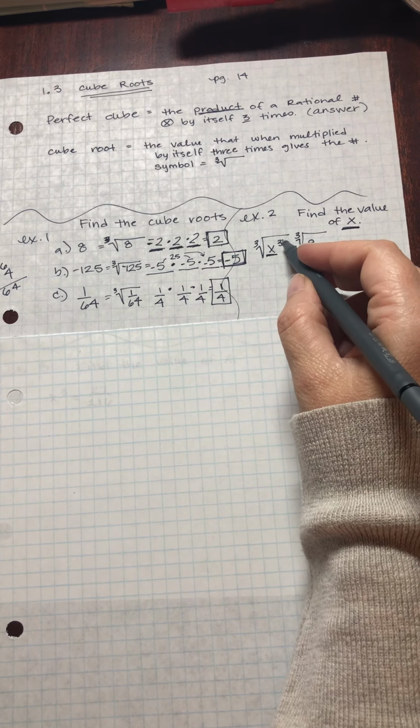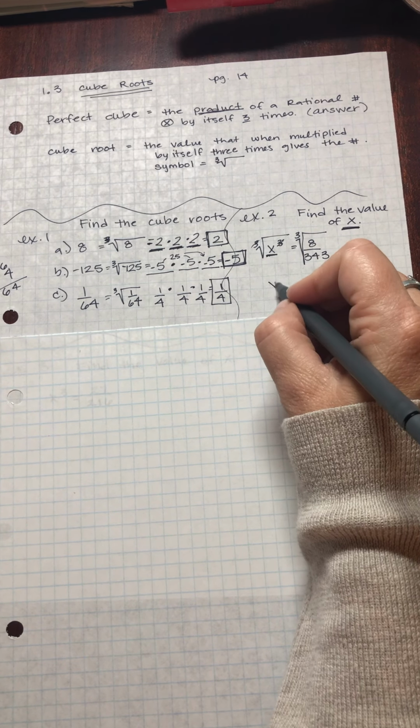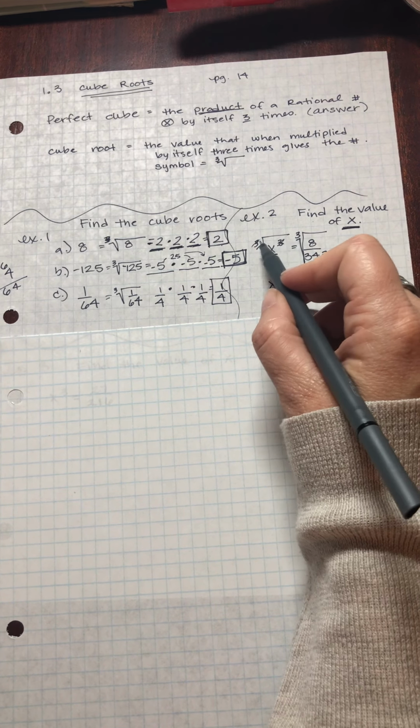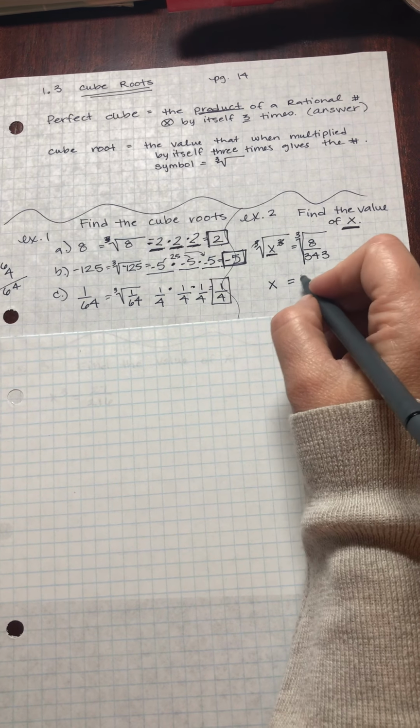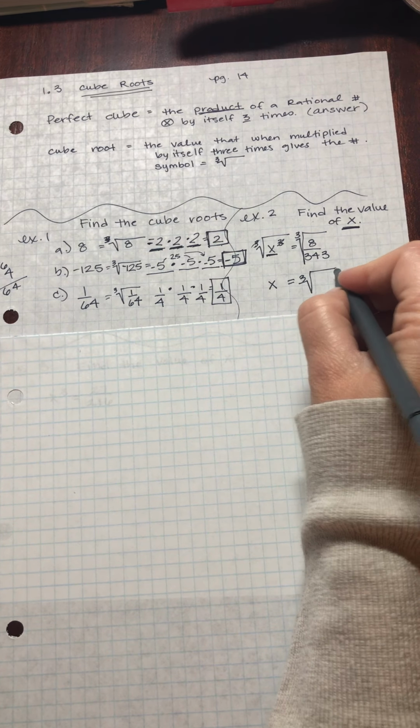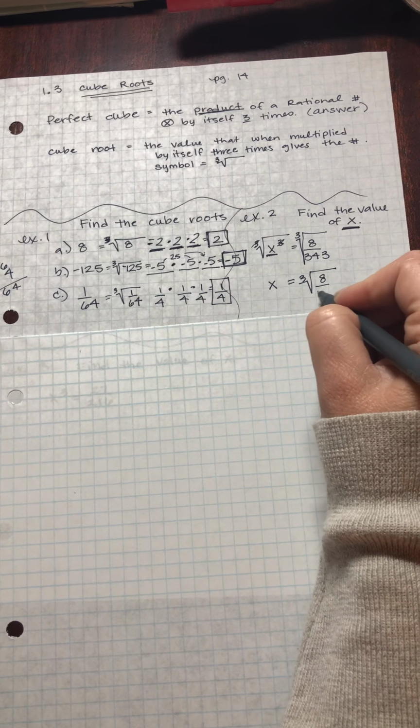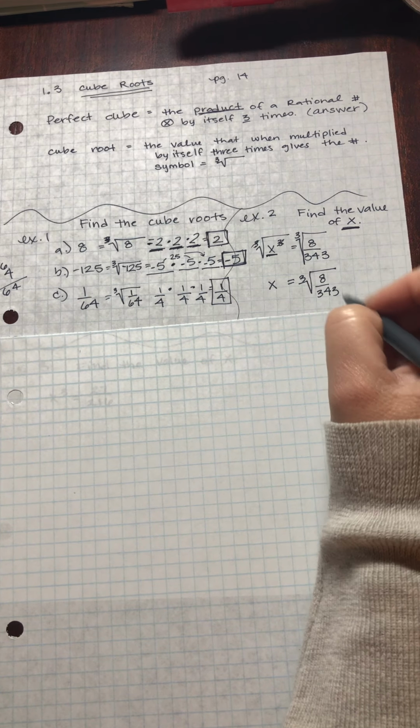The cubes would cancel out over here and we'd just be left with an x, because there's 3 on this side and 3 on this side. And now the cube root, x is equal to the cube root of 343, which is what we now need to find.